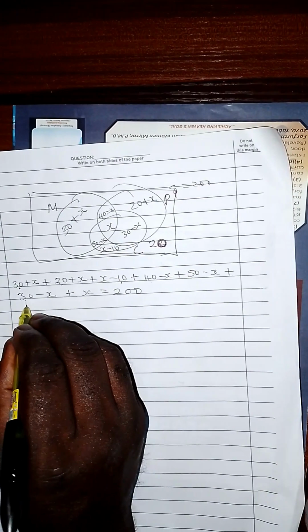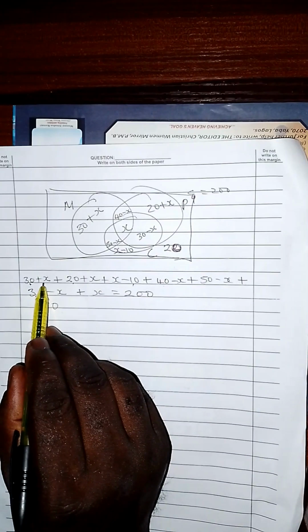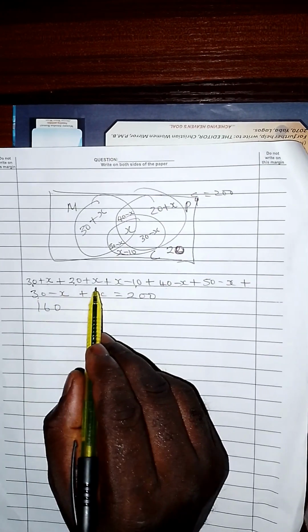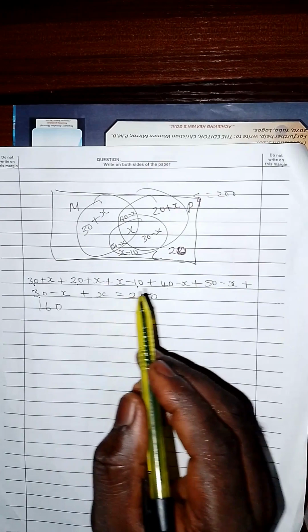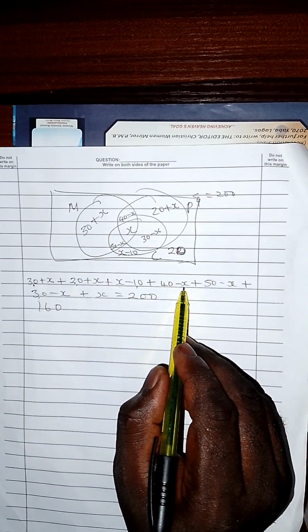So we have 160 here. Then X plus X, 2X, that's 3X.